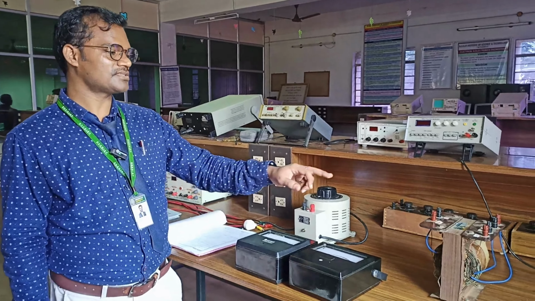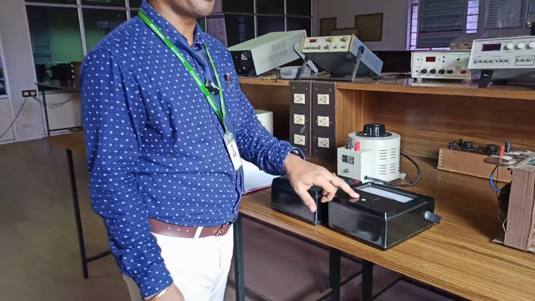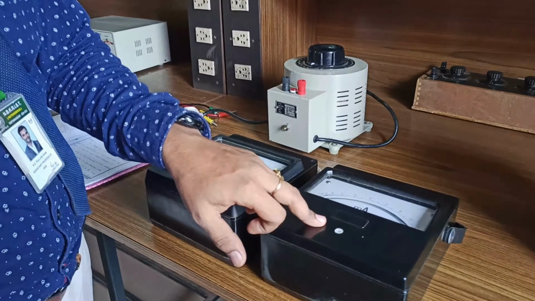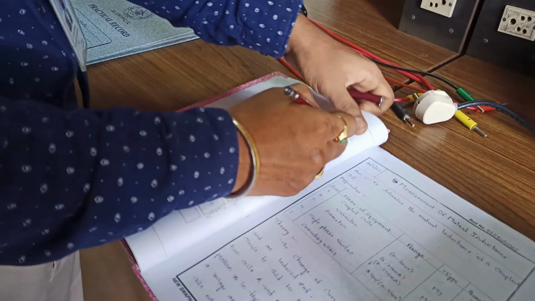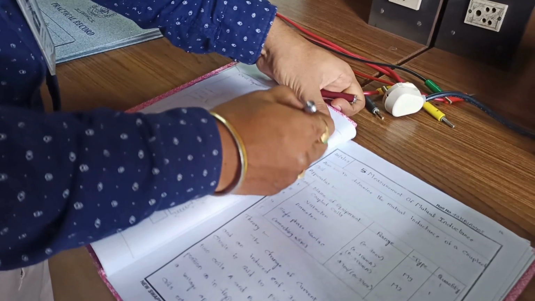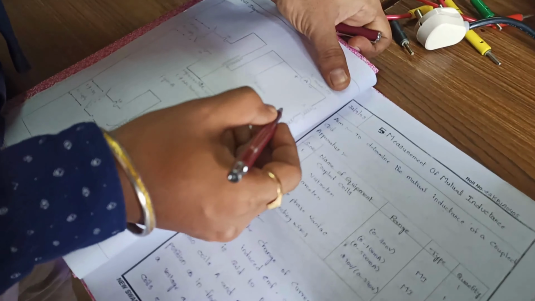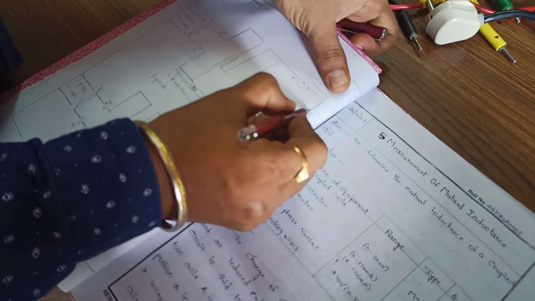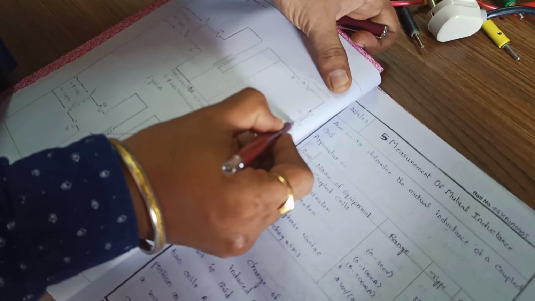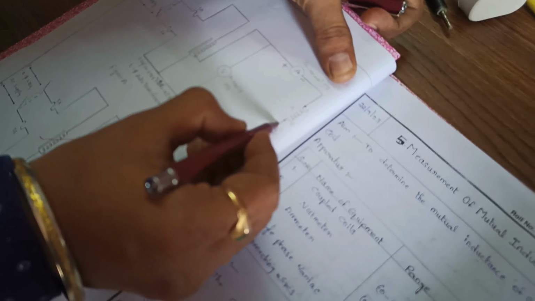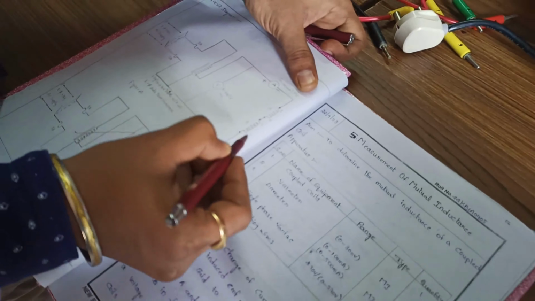Coming to the equipment needed, you require an auto transformer, one voltmeter of 300 volts, and an ammeter of 500 milliamperes. Coming to the circuit diagram, now we will construct this circuit. Directly we connect the supply to the ammeter. Just for identification I am marking the polarities, though actually it is not required. The starting end will be 1 and the leaving end will be 1 dash, and the starting end will be 2 and the leaving end will be 2 dash.